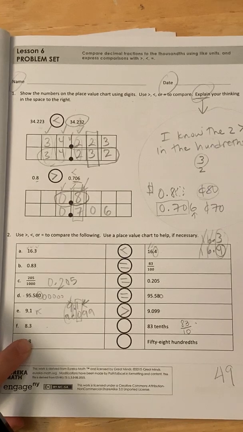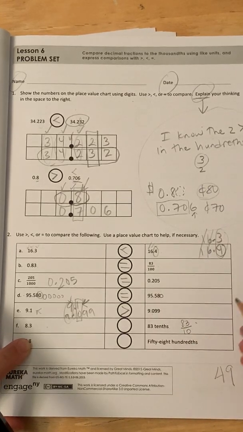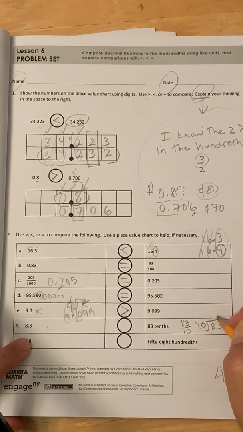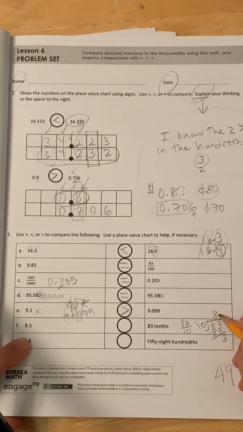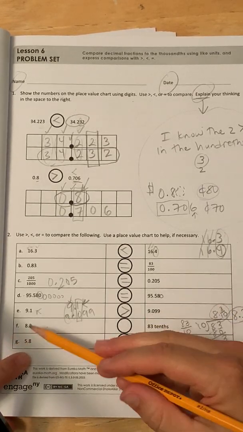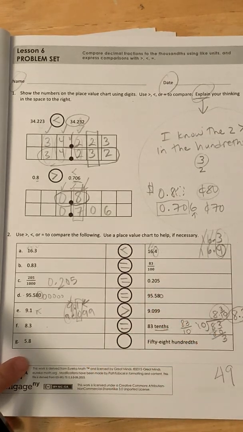Well, I guess if that's the case, then I would need to divide it by 10. How many times does 10 go into 83? 8. That would be 80. Subtract, and I have left 3 tenths, which can also be written 8 3/10. Let me see if that's the same number. Yes, it is. These are the same. They tried to trick you.